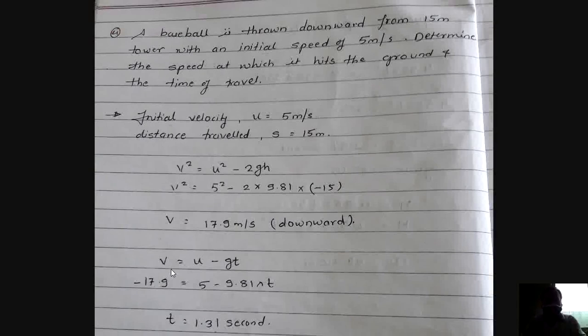Then we'll solve equation 1 and 2. We'll get the value of t as 2.87 seconds. Then from equation 1, we'll find the value of h. Then this is another example. You solve it and then check your solution with the given solution.